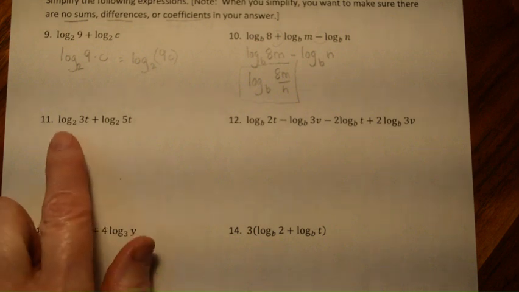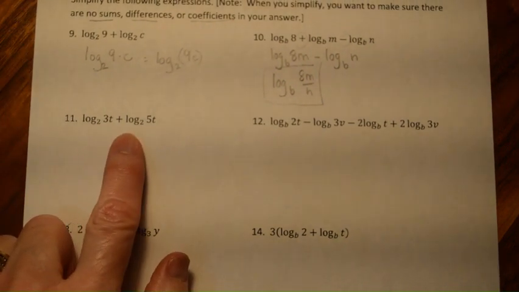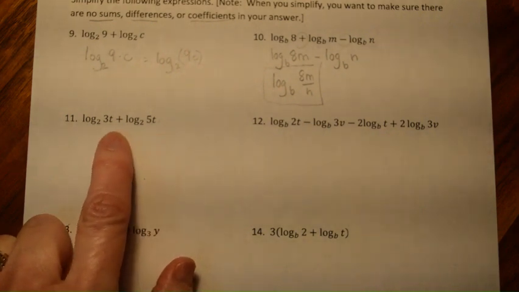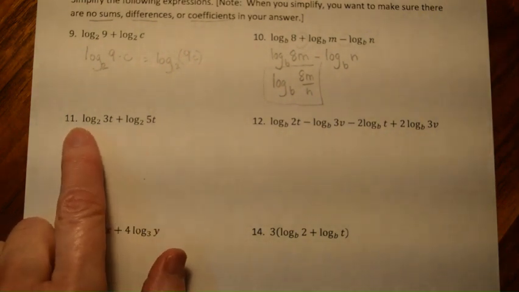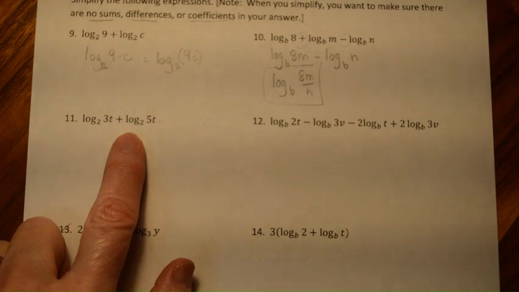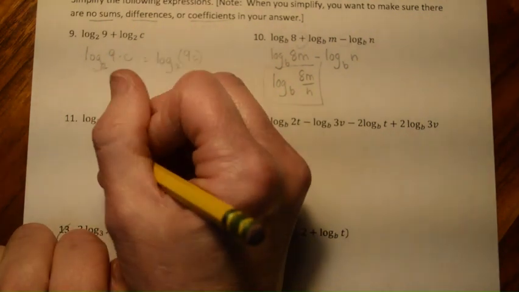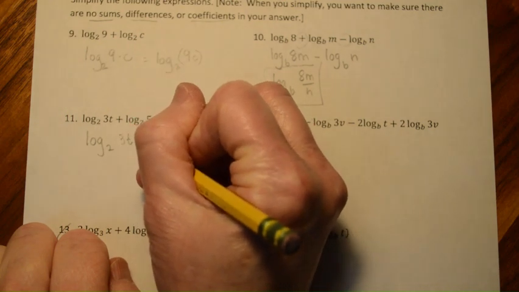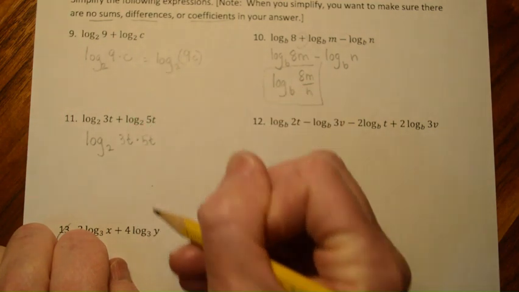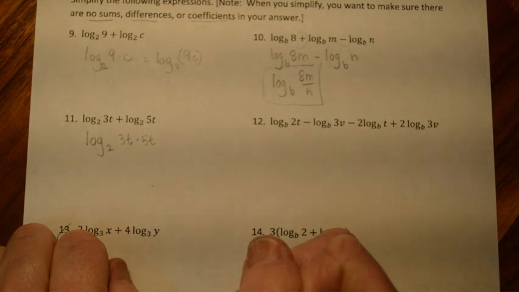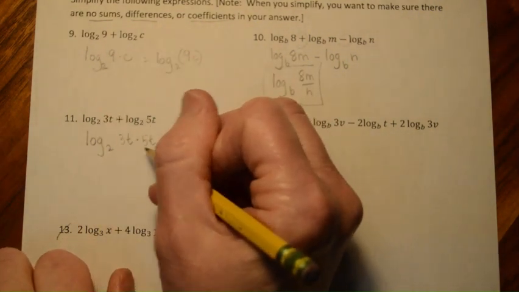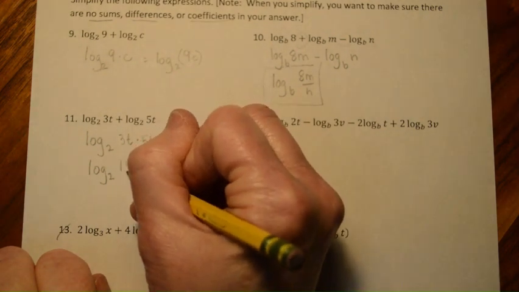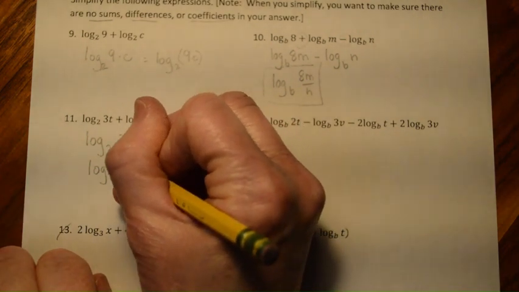Okay, same thing here. There is no difference and no coefficient. So we're just going to do a straight product. This is going to be log base 2 of 3t times 5t, because I take the product of those, and we can simplify that even more. This would become log base 2 of 15t squared.